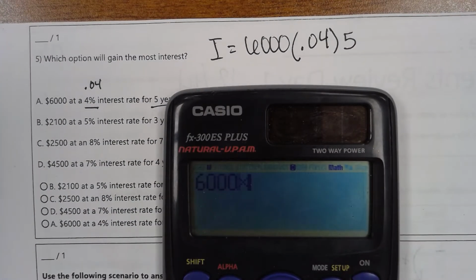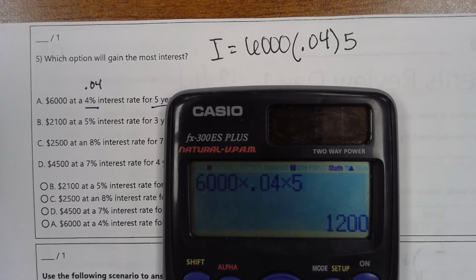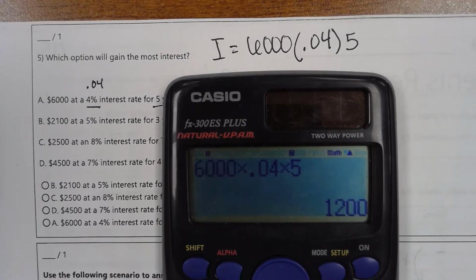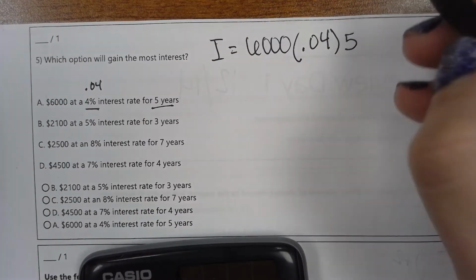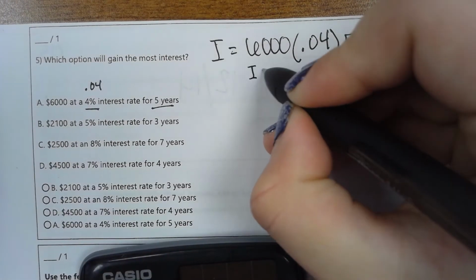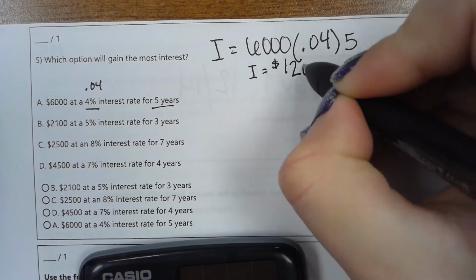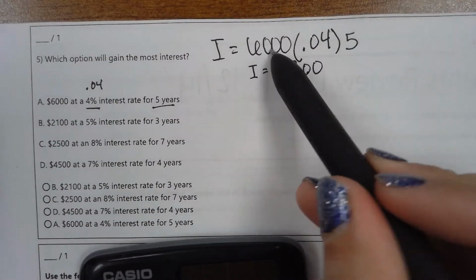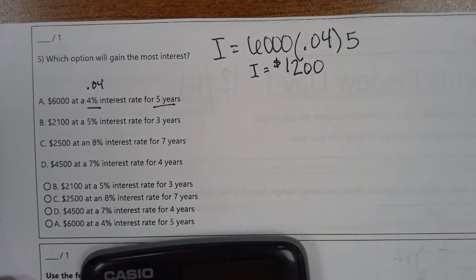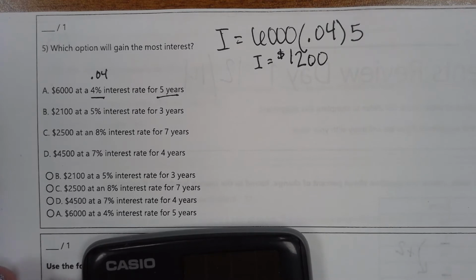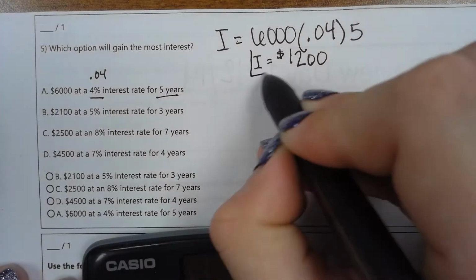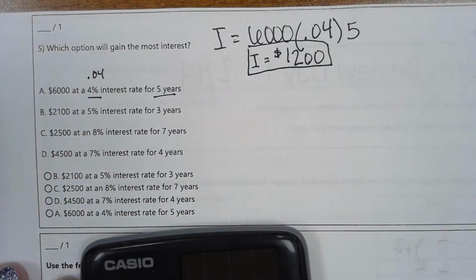So 6,000 times 0.04 times 5, we get 1,200. And that represents our interest. So how much extra money we're going to have to pay on top of the $6,000 that we're borrowing. Okay? So we'll keep that answer in mind as we finish out the other ones.